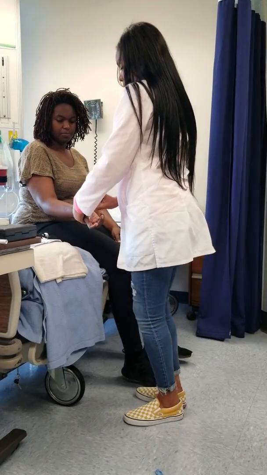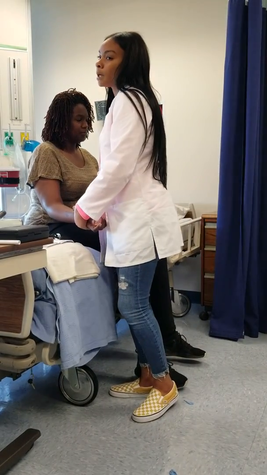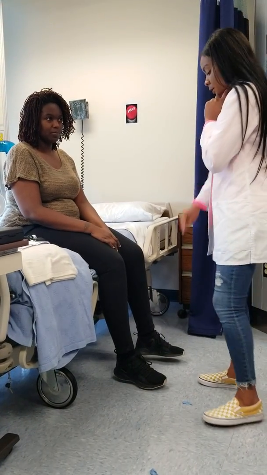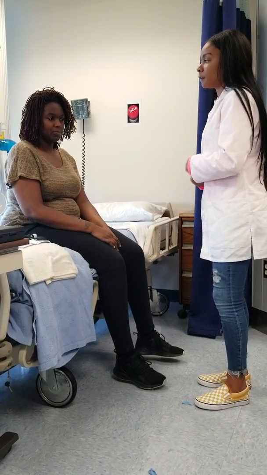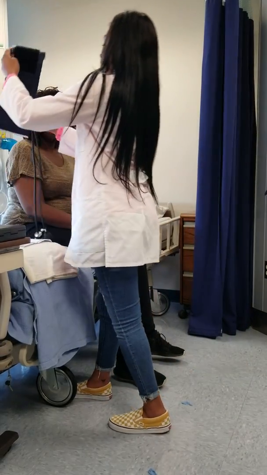Okay, great. Now I'm going to locate her radial pulse. Other body pulses include her carotid pulse, her dorsalis pedis pulse, and her femoral pulse. But for blood pressure, we're just going to use these two.